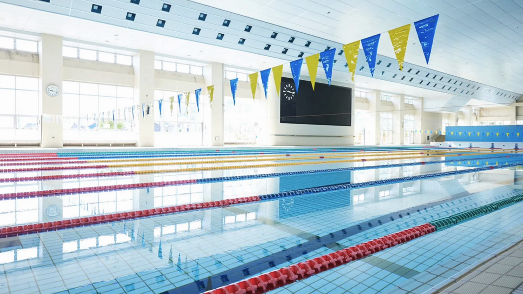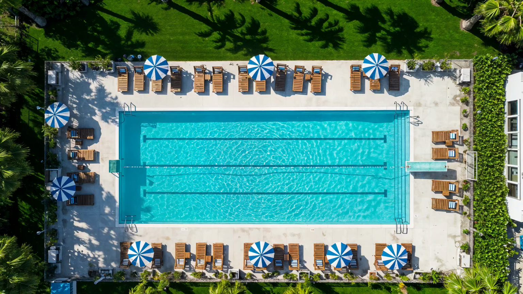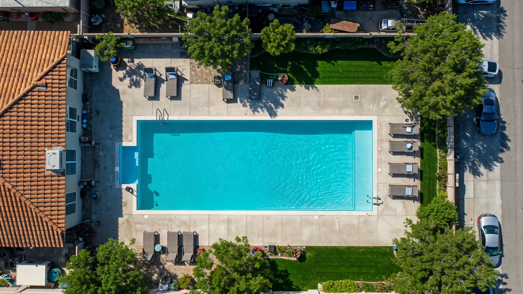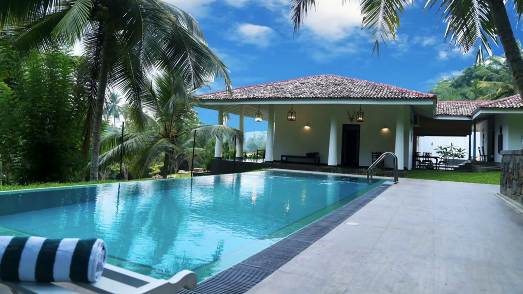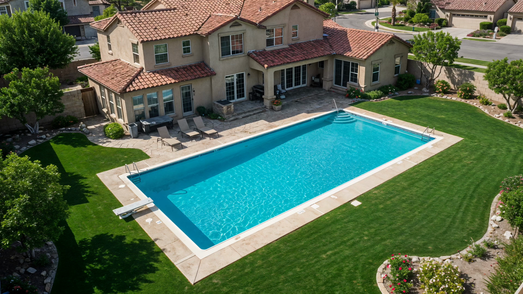So let's dive in. Let's start with the most common shape of all, the rectangular pool, seen in everything from Olympic pools all the way down to backyard designs. This has clean lines, it's a great choice for modern homes, and it maximizes swimming space. It's just simple, timeless, and efficient.